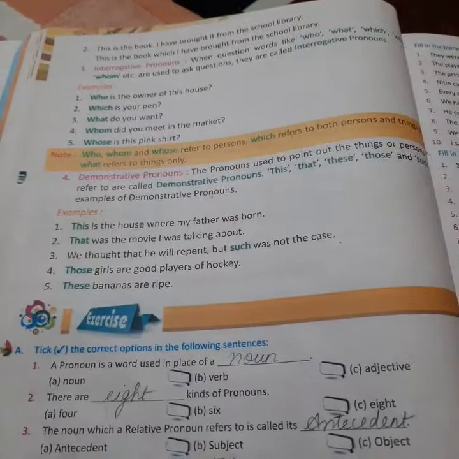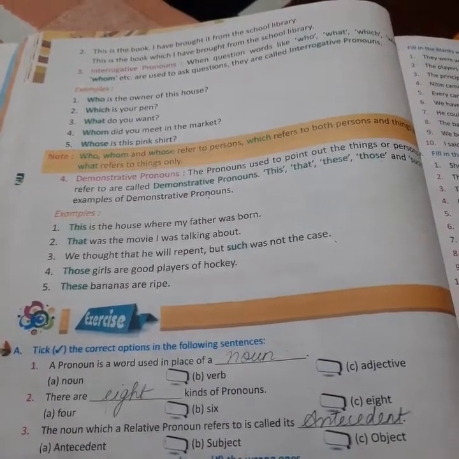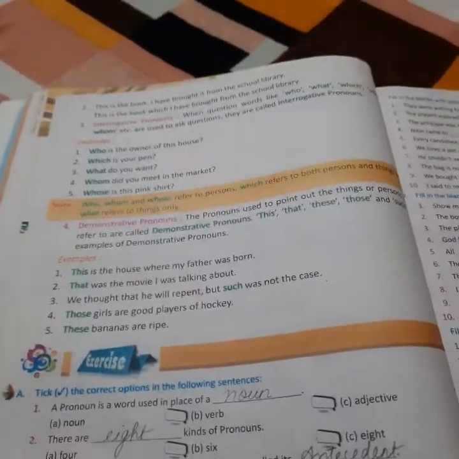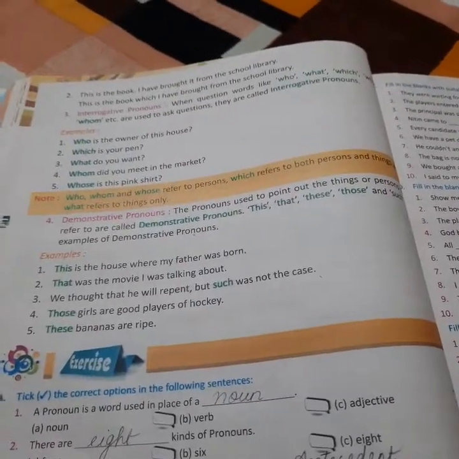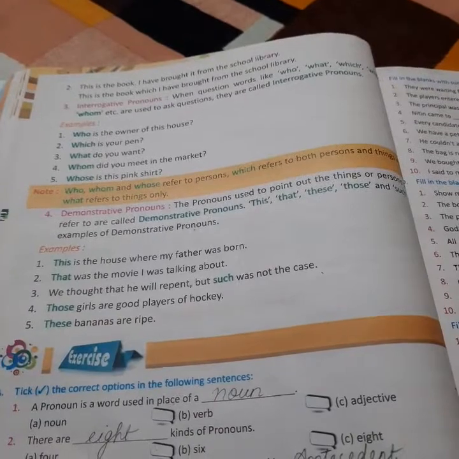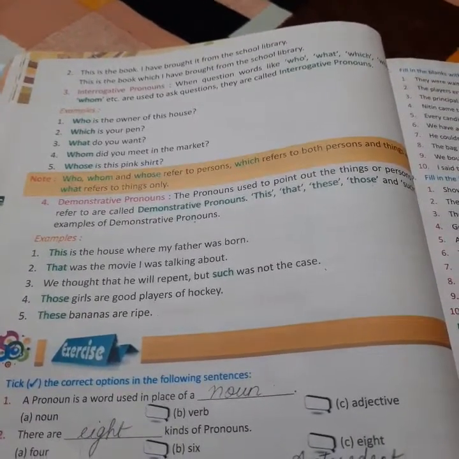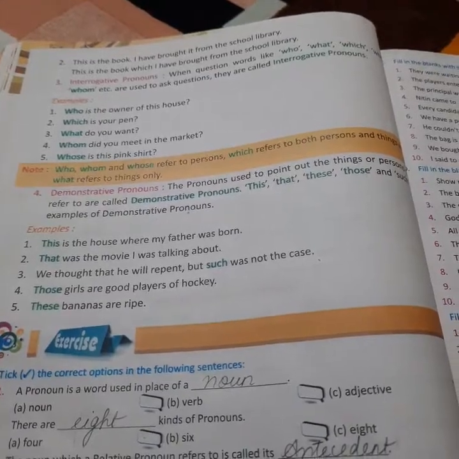In interrogative pronouns, we have these words for questioning, like: Who is the owner of this house? Which is your pen? What do you want? Whom did you meet in the market? Whose is this pink shirt? So all these are examples of interrogative pronouns.